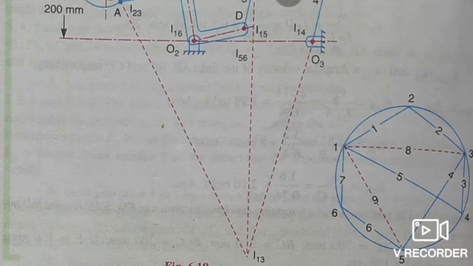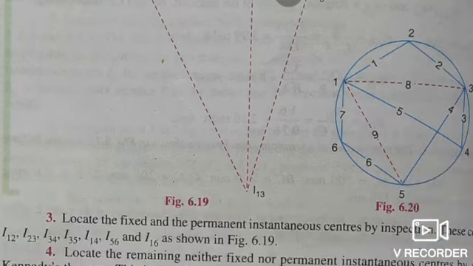Now we have to join 1 with 5, which makes two triangles, 1, 6, 5 and 1, 5, 3. Similarly, we have to join 1 with 3. This also divides into two triangles, 1, 2, 3 and 3, 4, 1.